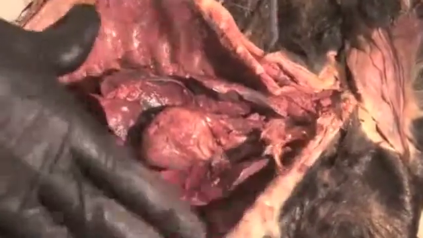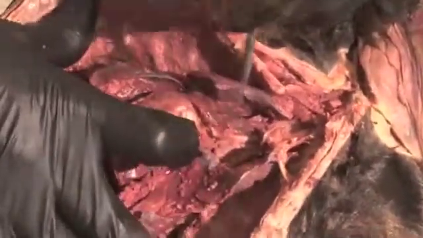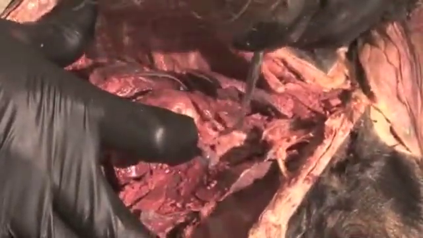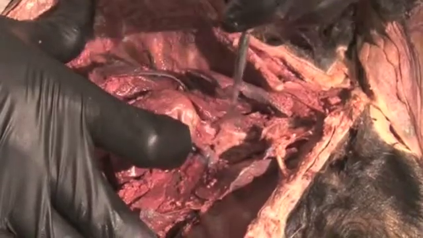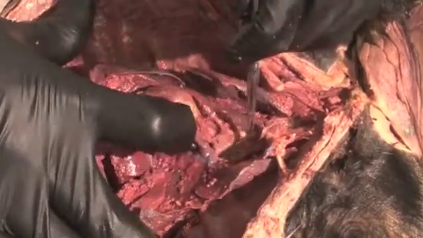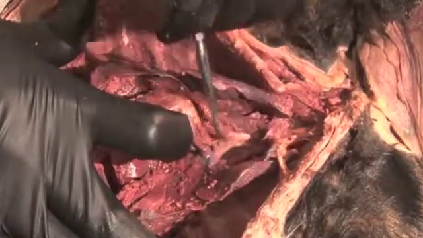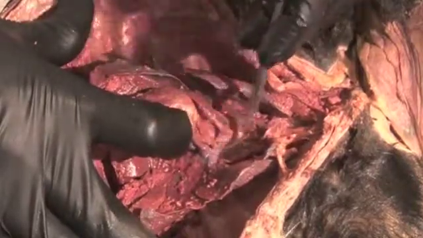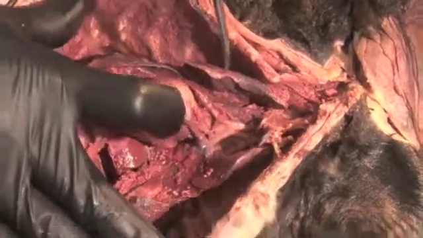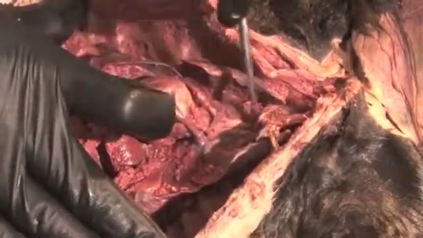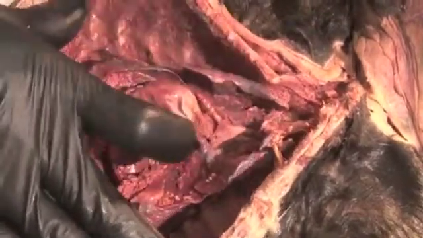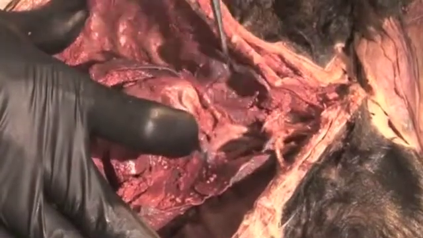Here you have the aorta coming up. See if I can open this well enough to show. The aorta is coming right here, up from the left ventricle. You have the aortic arch looping here. Everything below here is carrying blood, oxygenated blood, to the lower portion of the body. And these two are carrying oxygenated blood to the upper portion of the body.